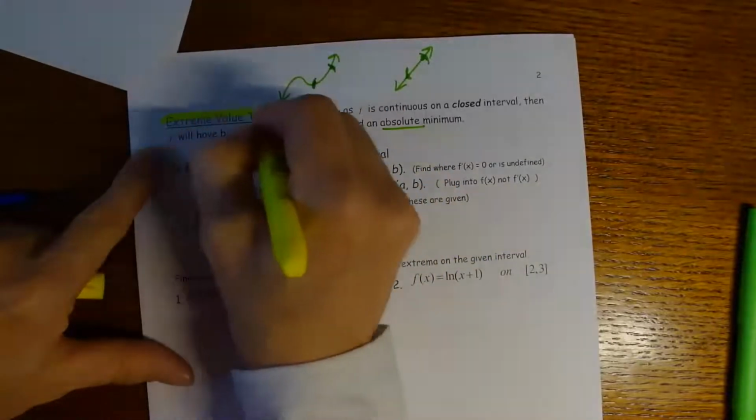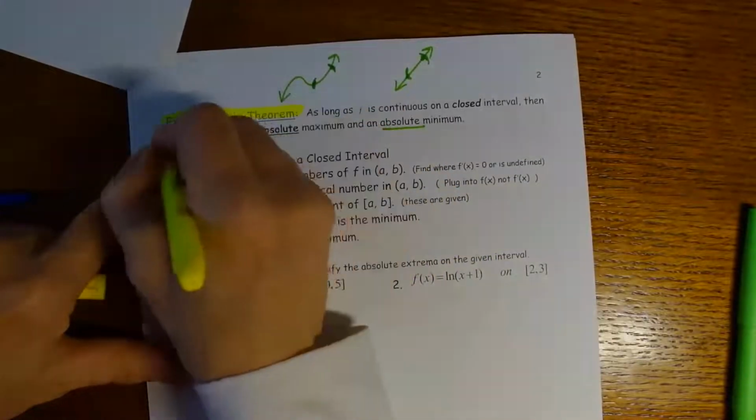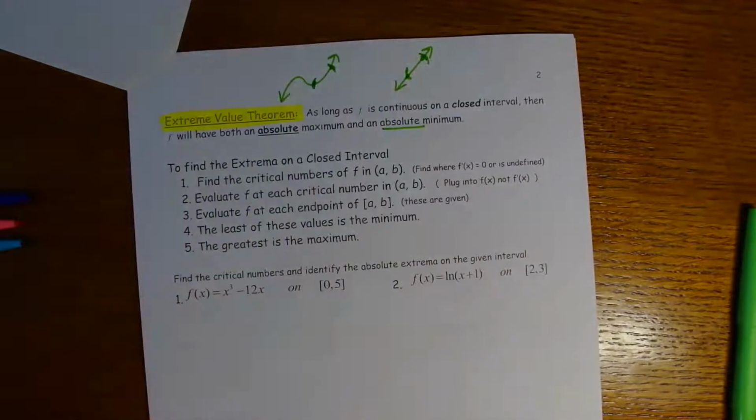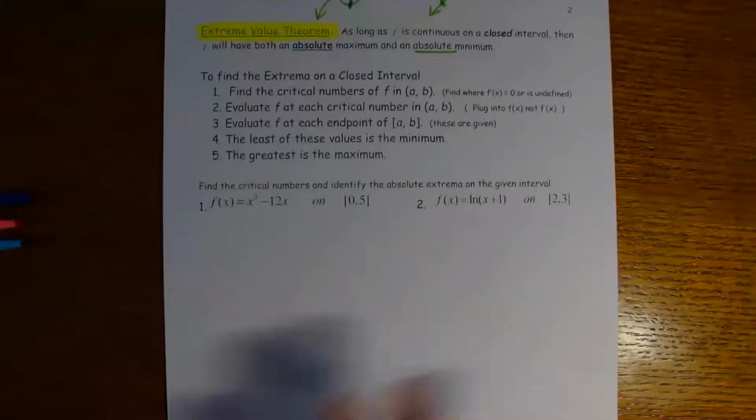So when you see this in college next year, I don't want you to be frightened to be like, oh my gosh, what is that? That just means if you cut a piece of curve out, there's got to be a max and a min. So let's look at that. How do we do it?